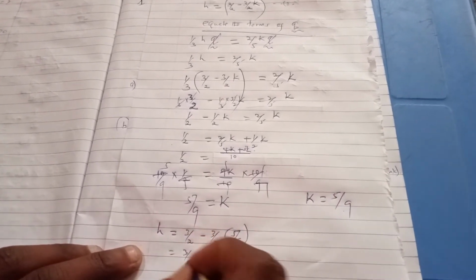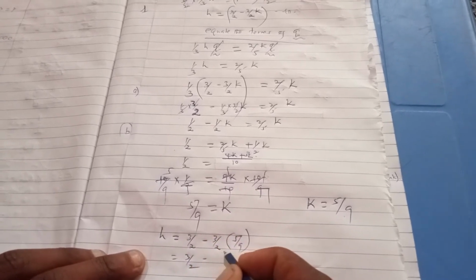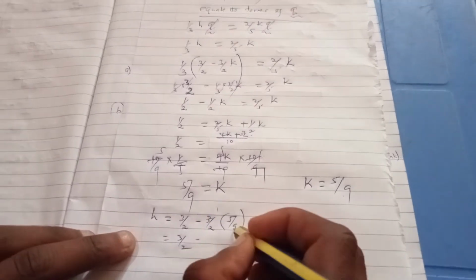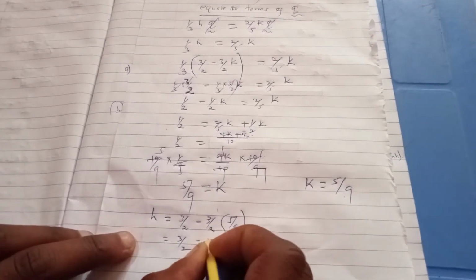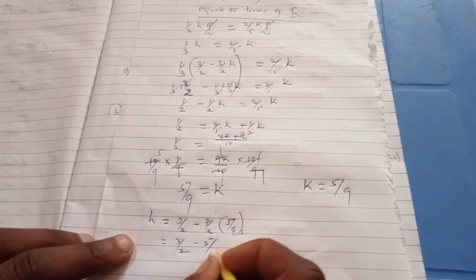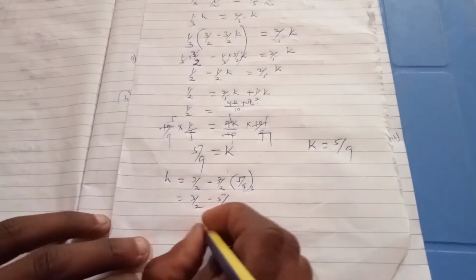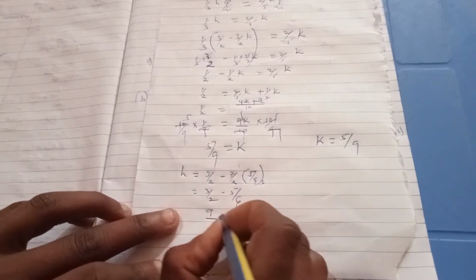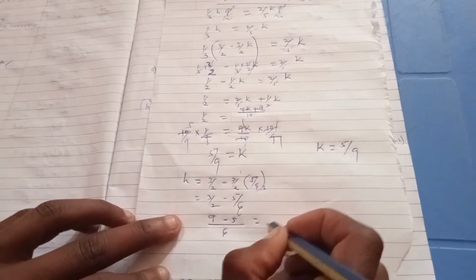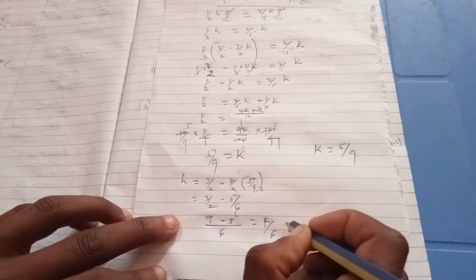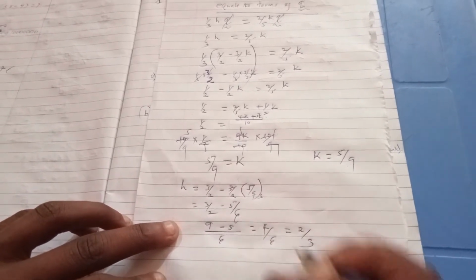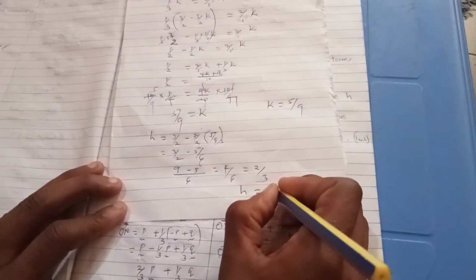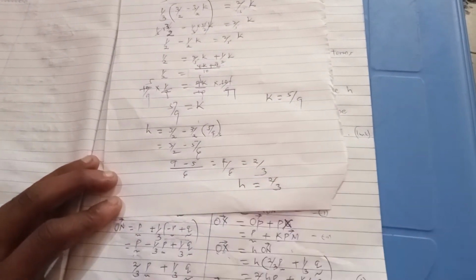So this will be 3 all over 2 minus, if you simplify this by this 3, it will be minus 5 over 6. LCM will be 6. This will go 3 times. 3 times 3, 9 minus 5, which will give us 4 all over 6, which is the same as 2 all over 3 if you simplify. So again, we have found the actual value of h, which is 2 all over 3.